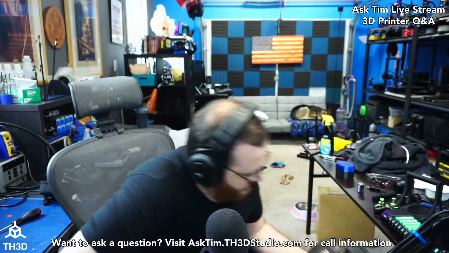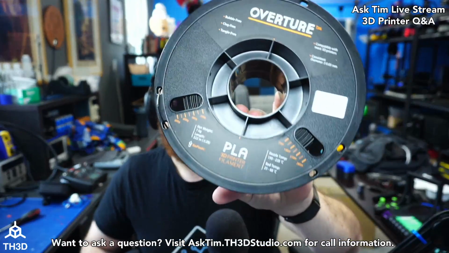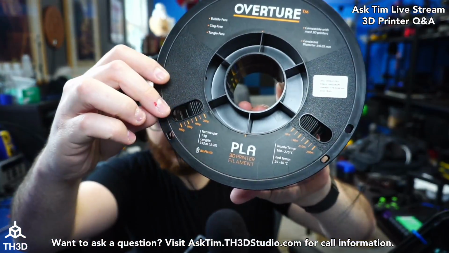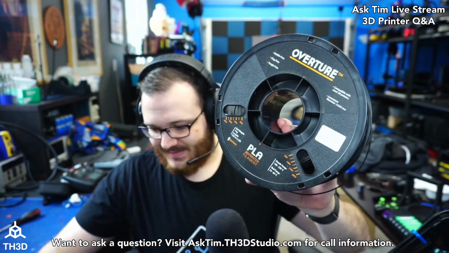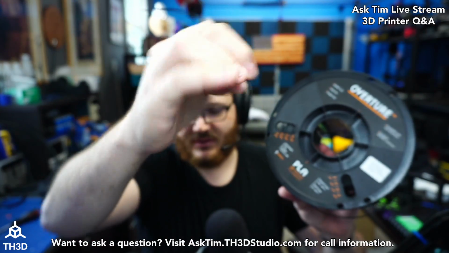So this is why we stopped buying Overture PLA. This has just been sitting here, and if you look, do you see that? It cracks, and the answer is this is just crap quality PLA. It prints nice, but if your PLA is cracking like that, and you can see, I just touched it and it just unspooled.